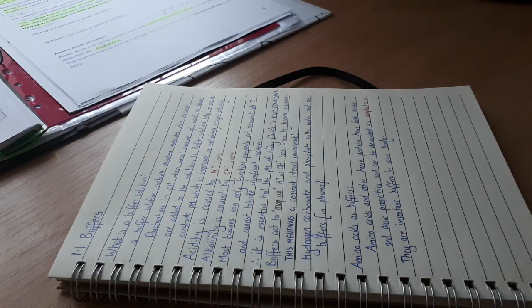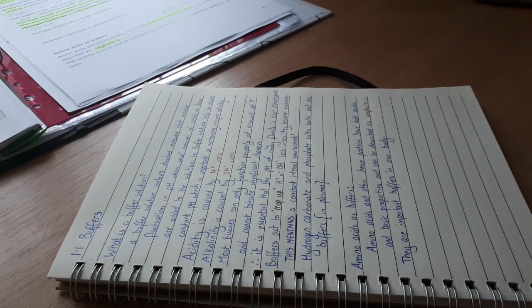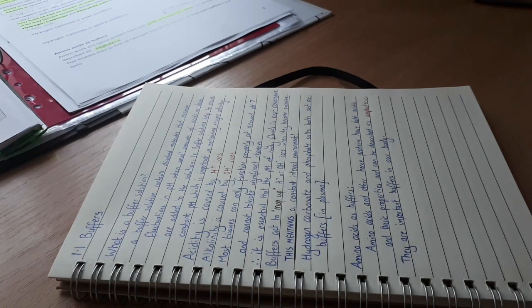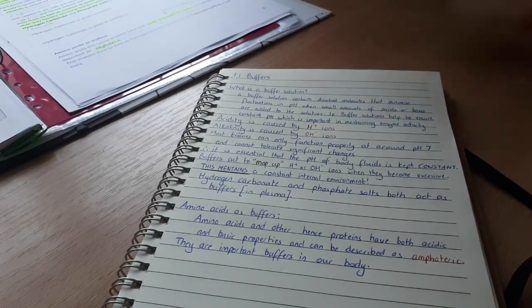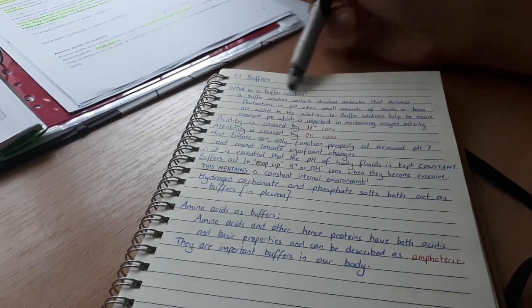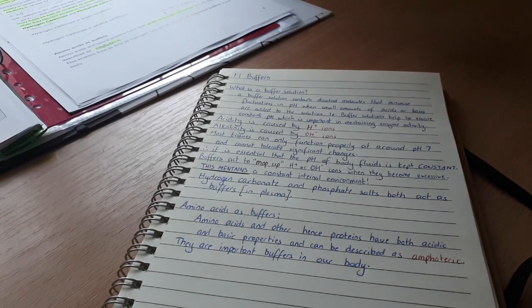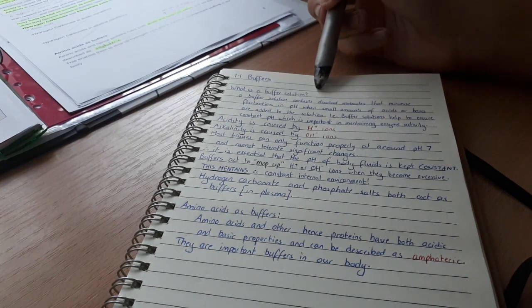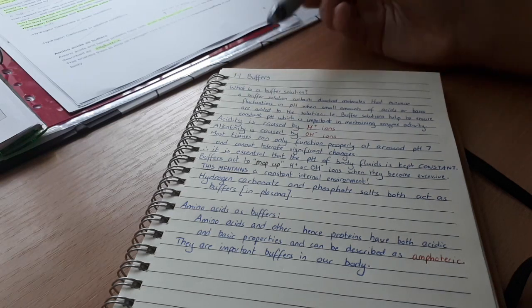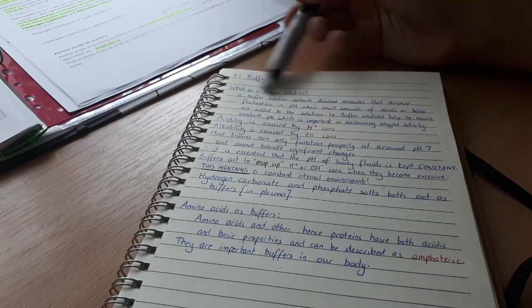So that page there is quite a wordy page for biology. At the minute, the stuff we're doing does tend to be pretty wordy. So in my notes, there are plenty of words. As you see, I have my question that is taken pretty much from my class notes. I have the question here. And then I have basically the definition, what is a buffer solution.